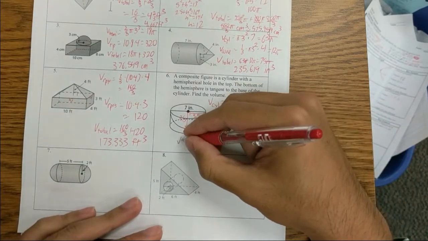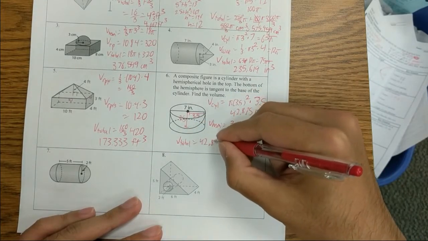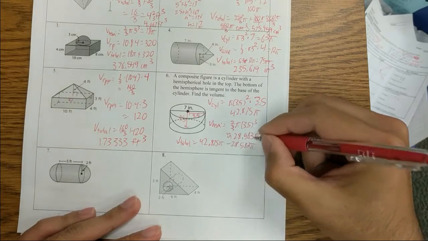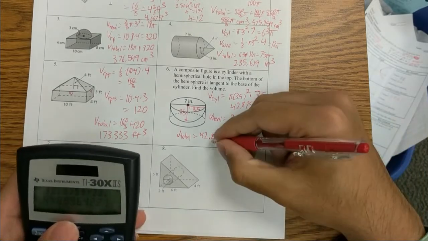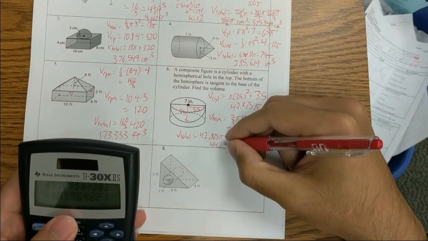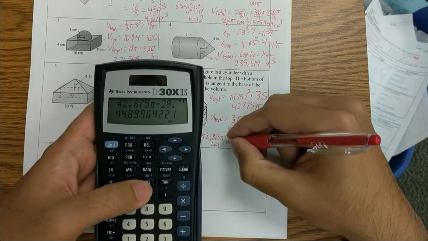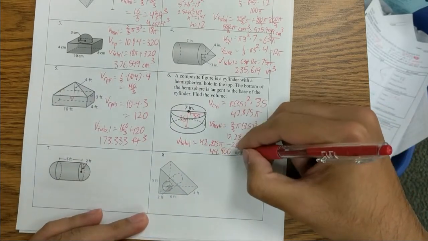Okay, so the total volume would be 42.875 pi minus 28.583 pi. Okay, that's approximately 44.900, what units? Inches cubed.